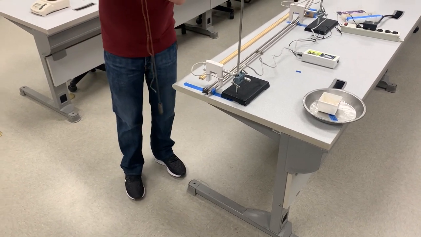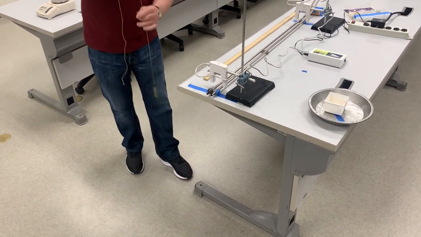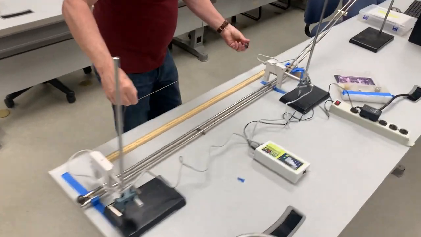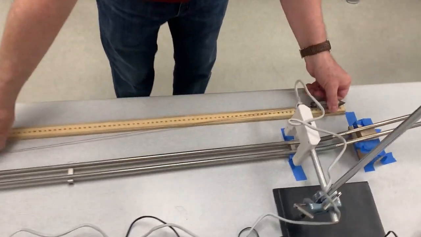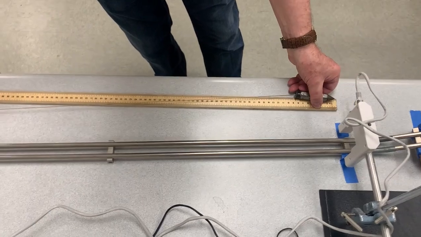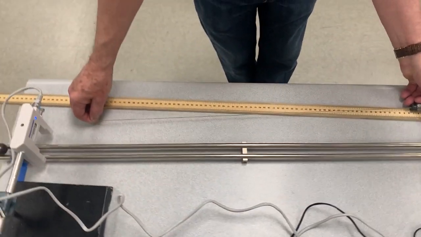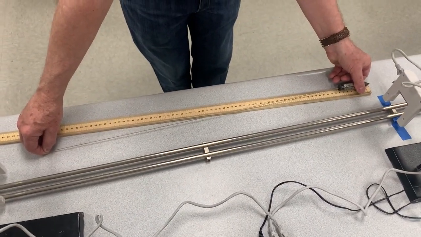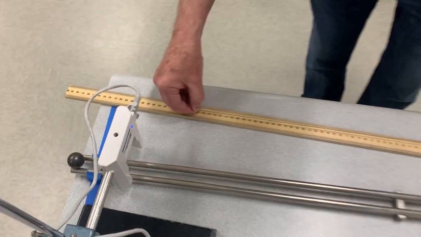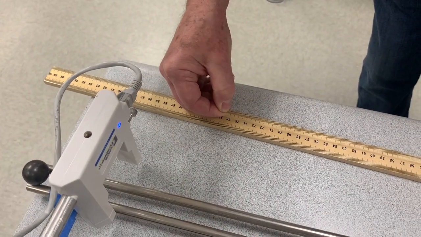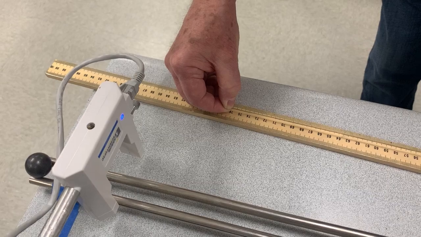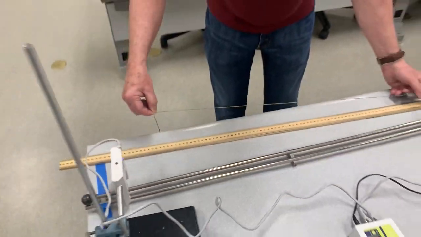So I get the length of this. I measure that height. And so the height I get using the plumb bob, I put this at the end. I measure this out to be 0.76 meters.